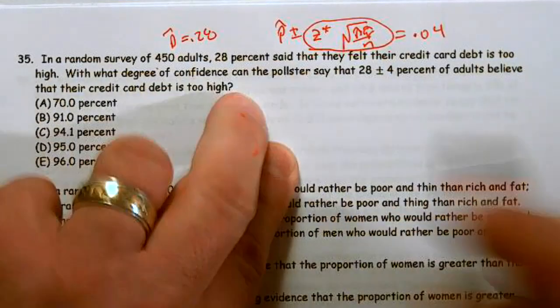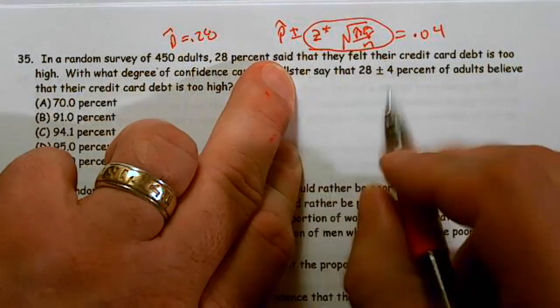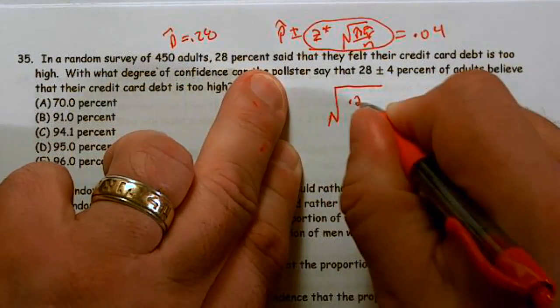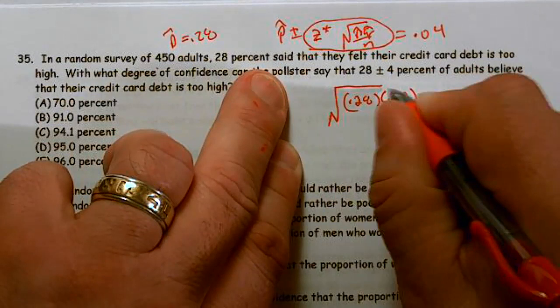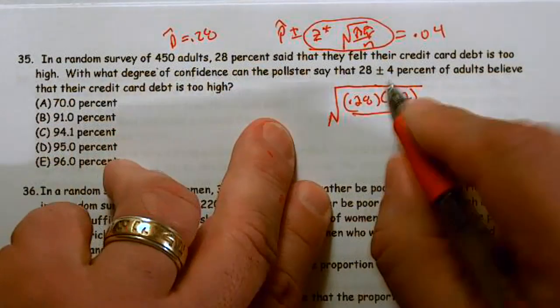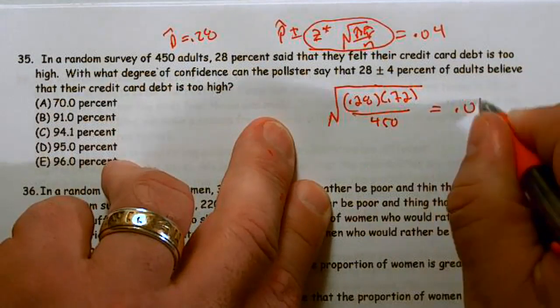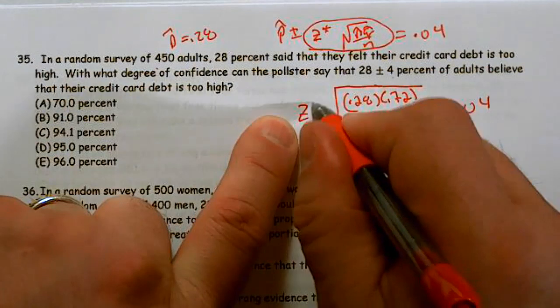So let's plug in everything we have and solve for z star. So 0.28 times 0.72 over 450, square rooted, equals 0.04. And we're going to solve for z star.